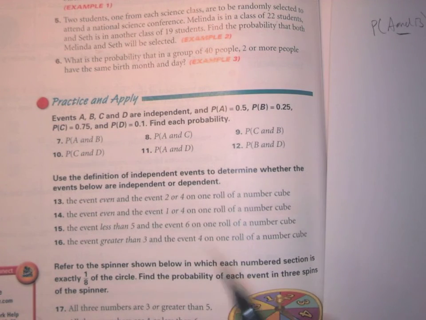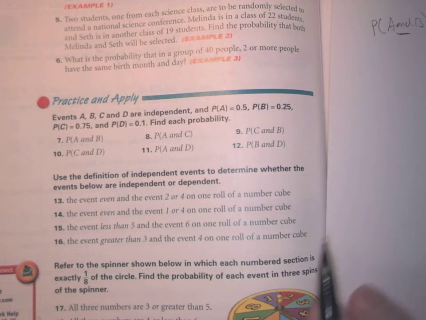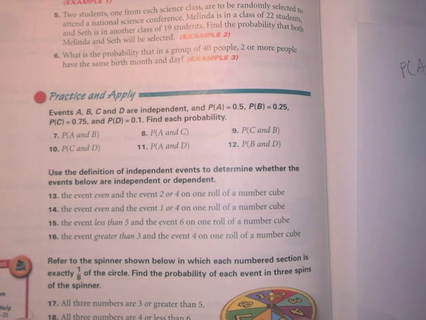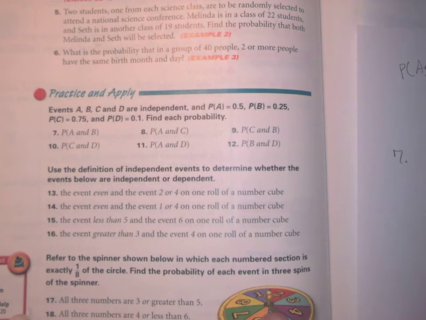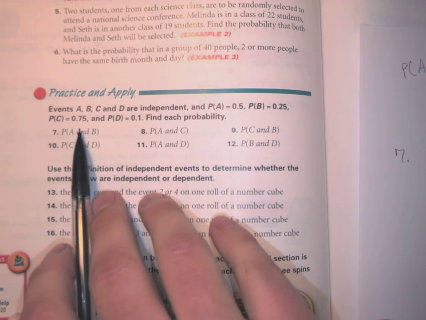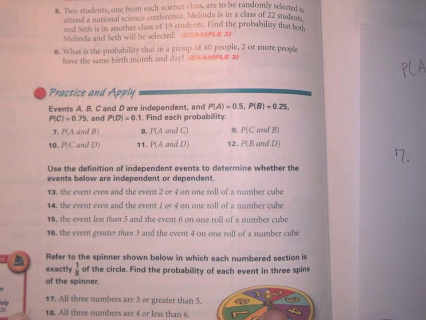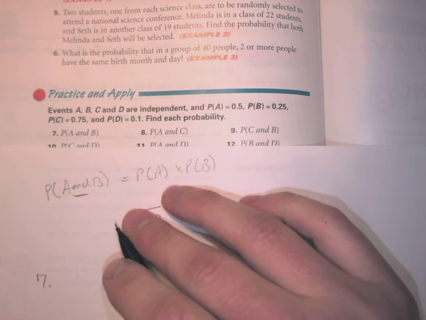Okay, you have some problems from this set. I think I gave you 9 through 12. So let's just do one of them. Number 7. A, B, C, D are independent. Probability of A is 0.5, the probability of B is 0.25, the probability of C is 0.275, and the probability of D is 0.1. Find each probability. So this is going to be super simple.